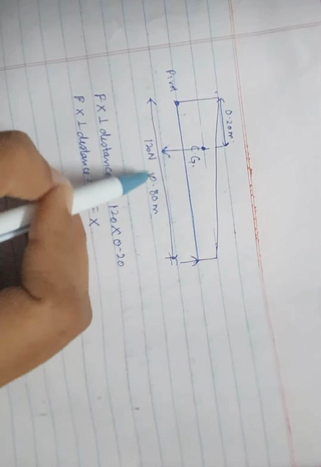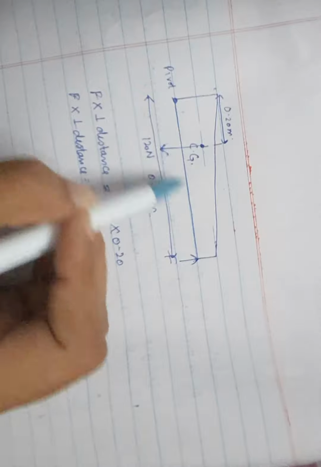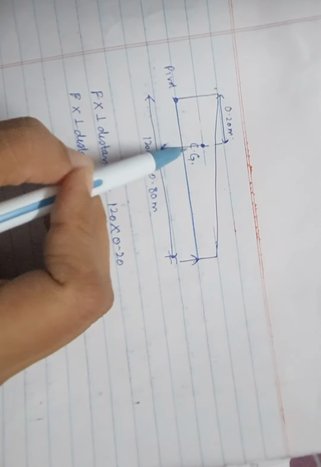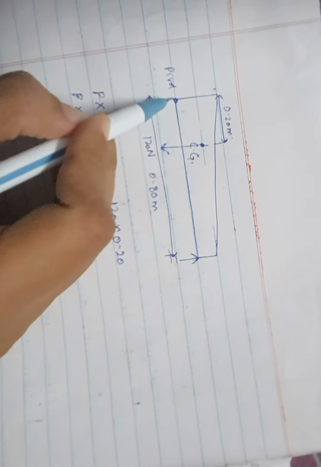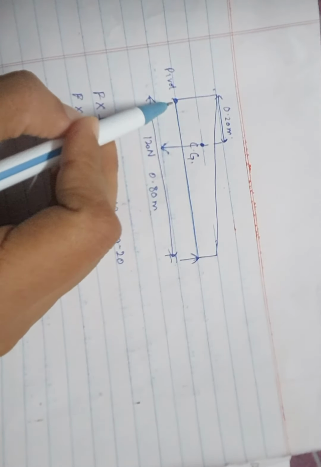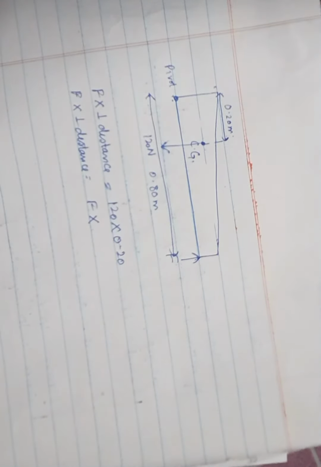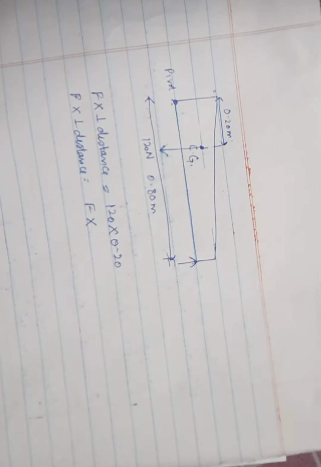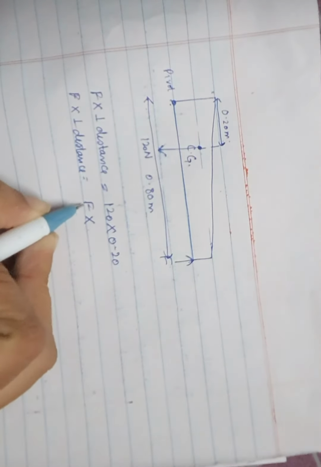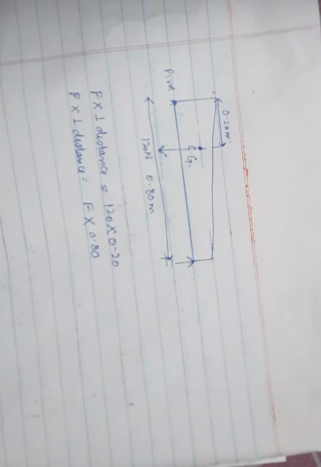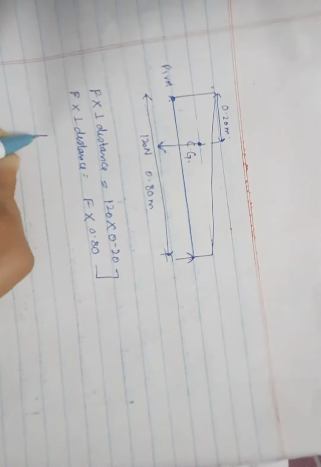And for the perpendicular distance, many of us might take 0.80 minus 0.20, you might forget that the distance always has to be taken from the pivot, and the pivot here is at the extreme corner. So you need to make sure that you don't make this mistake. So I would write F into 0.80. These two should balance each other so that it is in equilibrium.